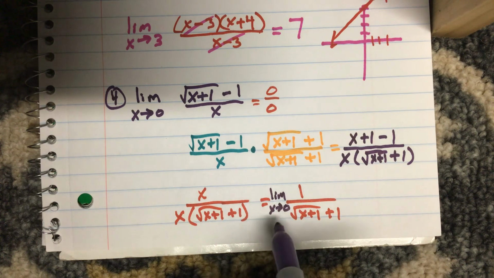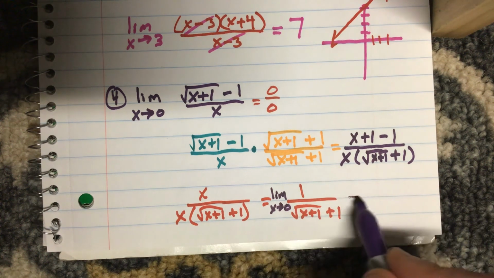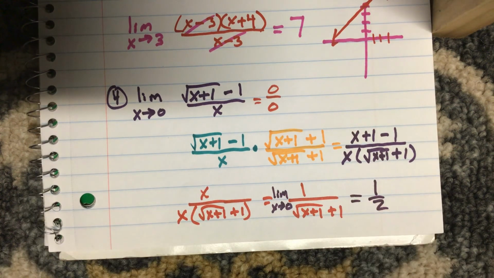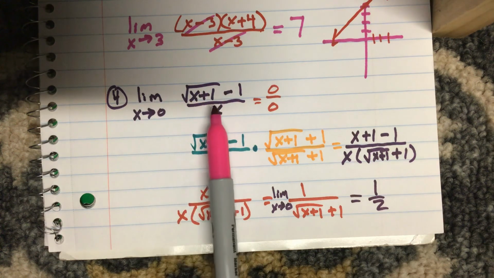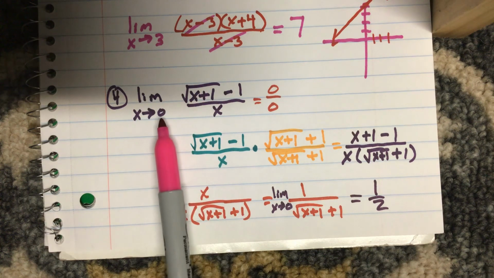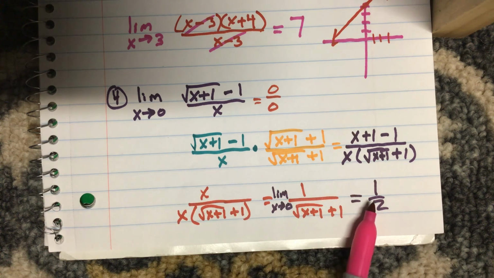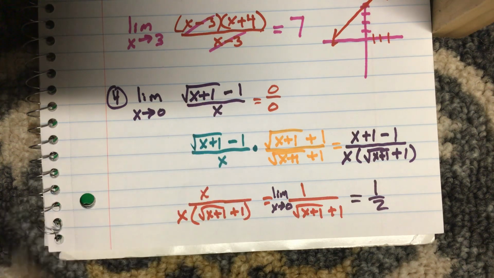Now I can do direct substitution, and if I plug in 0 here, I get 0 plus 1, which is 1. Square root of 1 is 1. 1 plus 1 is 2. So the final answer is 1/2. Which means that if you were to graph this original function on Desmos, you would see that as x gets closer and closer to 0, the y value is getting closer and closer to being 1/2. It doesn't actually get there, but it approaches it. And it's probably worth looking at this on Desmos.